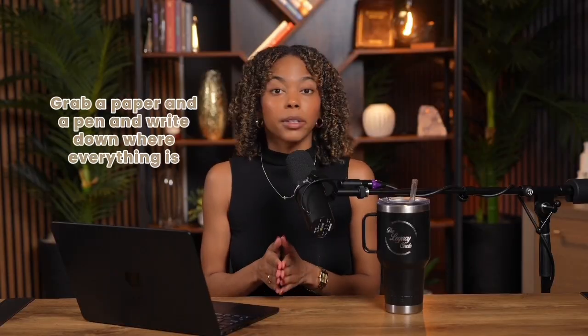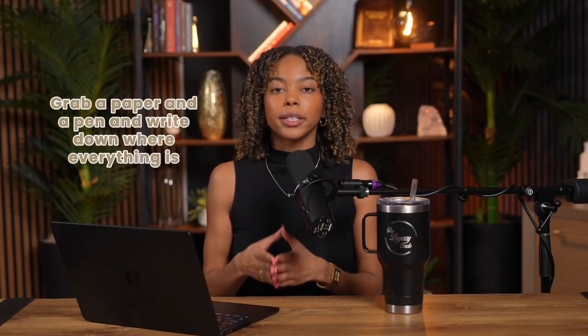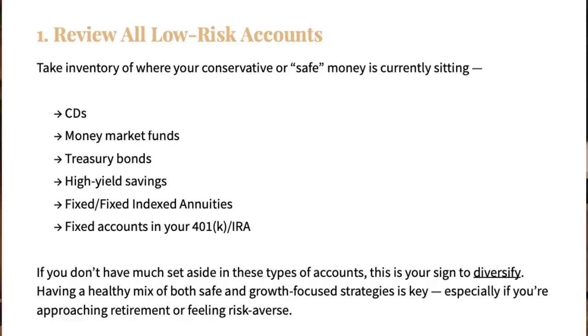So grab a paper and a pen and literally write down where everything is and what type of interest rate you're getting on it. This part alone is so important because we can't fix anything if we don't really know how it's performing. Now, if you don't have much set aside in these types of accounts, this is your sign to diversify. Having a healthy mix of both safe and growth-focused strategies is key, especially if you're approaching retirement or feeling risk-averse.